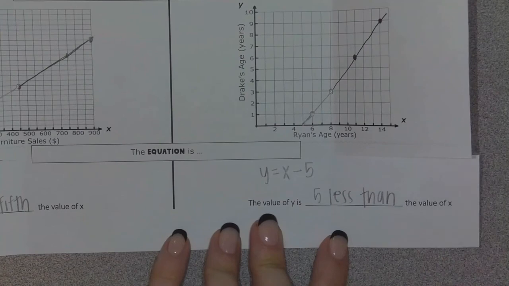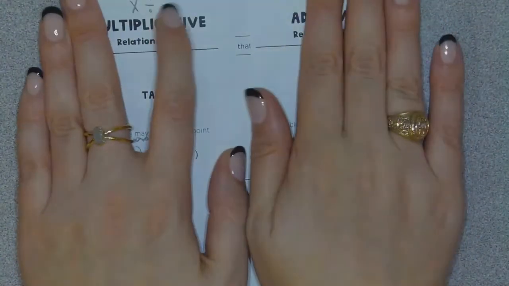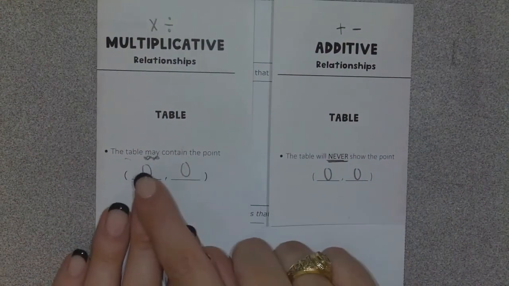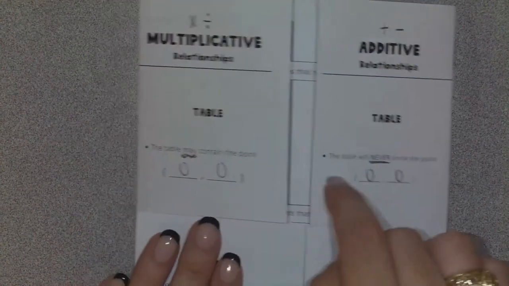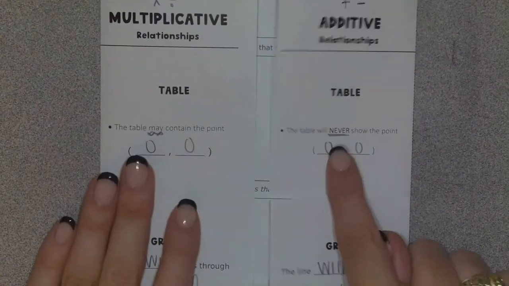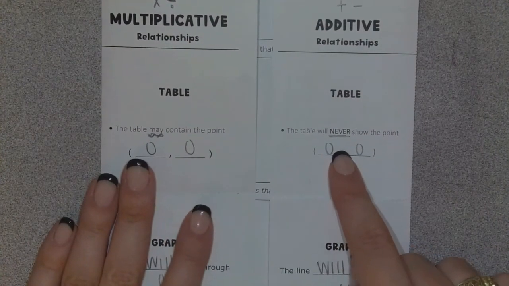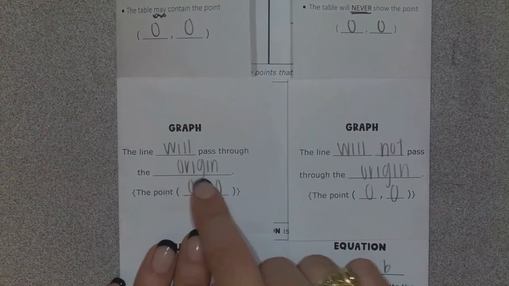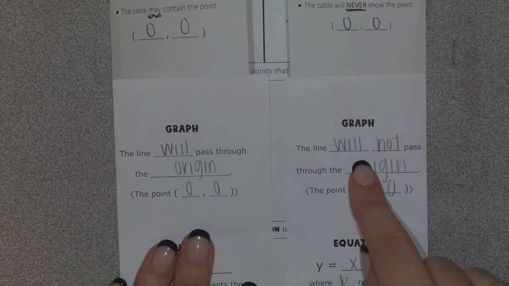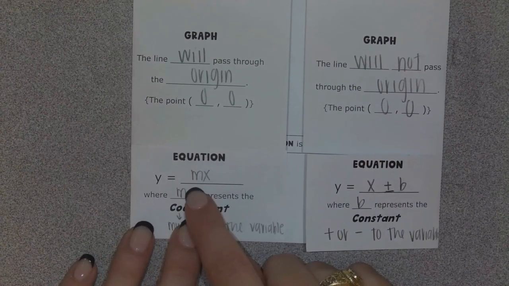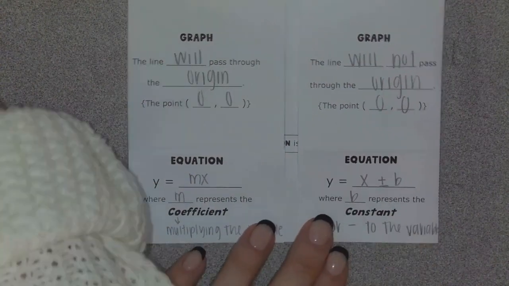So the big things here to recap all of this: when I'm looking at a table, I know it's multiplicative if the table may contain the origin. So we always have to make sure, does the point 0, 0 make sense on our table? If it's additive, you'll never ever see it on there. If it's a graph, a multiplicative is going to touch the origin. The additive is never going to touch the origin. If it's a multiplicative equation, we're going to have a coefficient. If it's additive, it's going to have a constant.